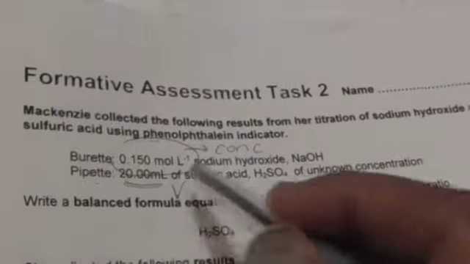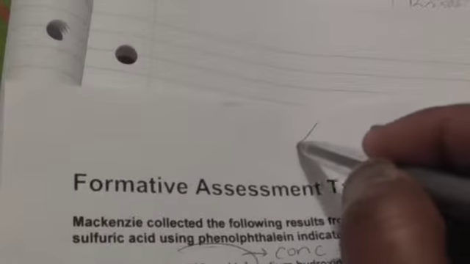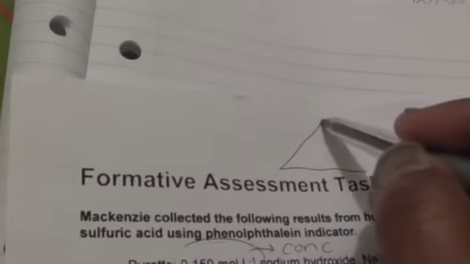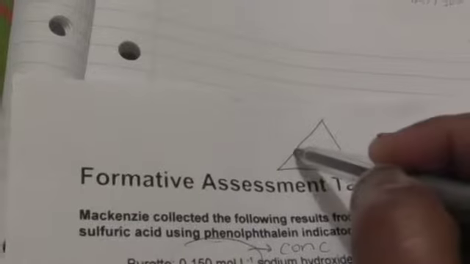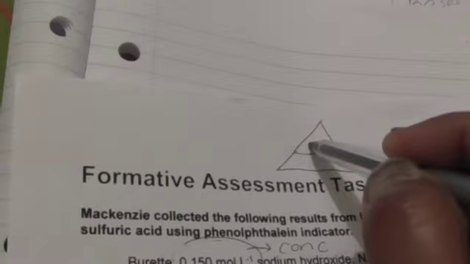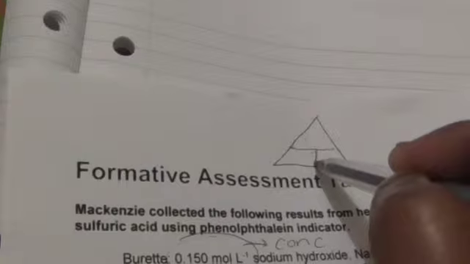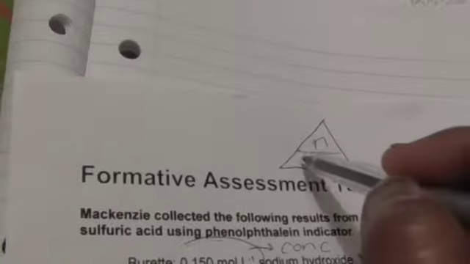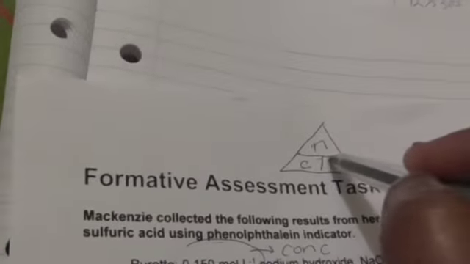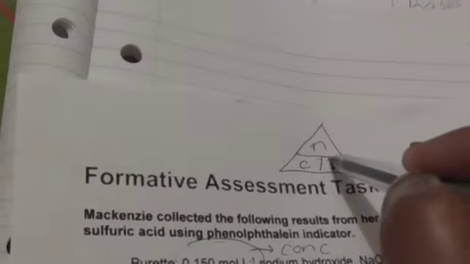That's milliliters there. As always, I say as soon as you start your assessment, draw a little calculation triangle so that you can use that for the steps that are to follow. So right on top here I've got n, lowercase c, and uppercase V for volume.